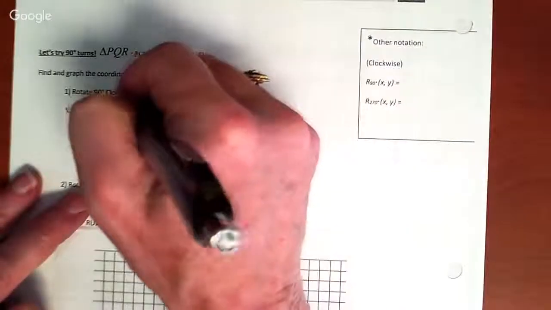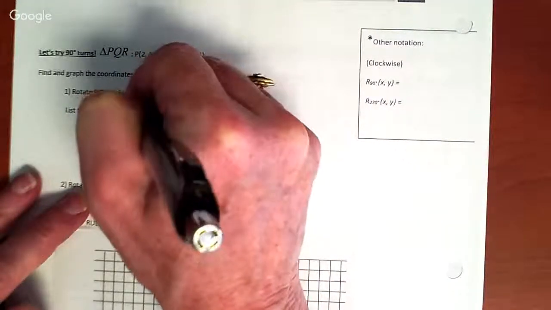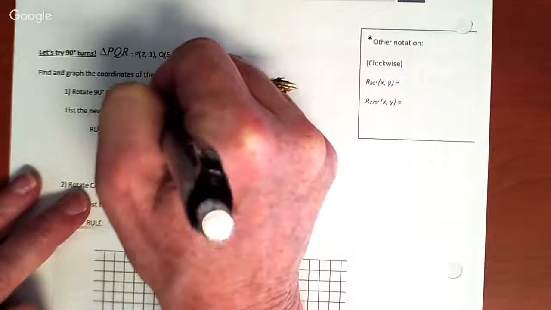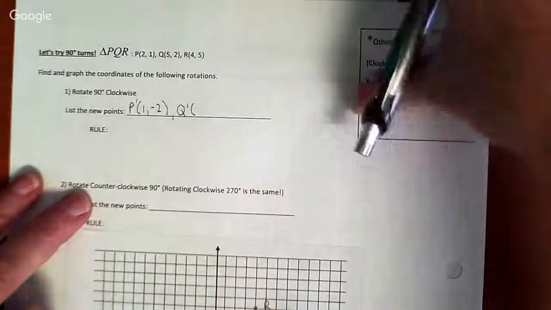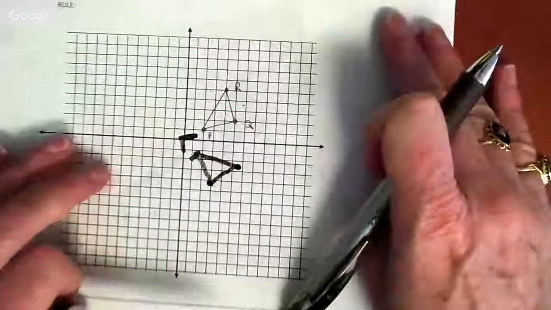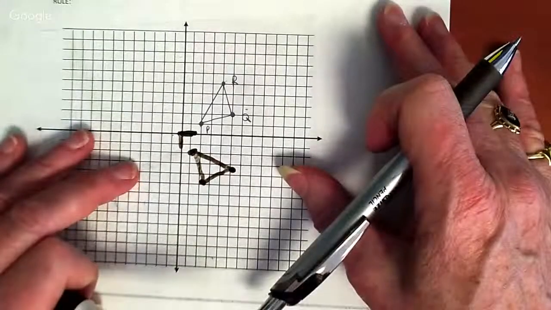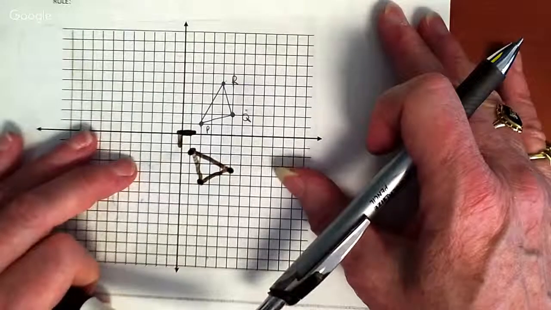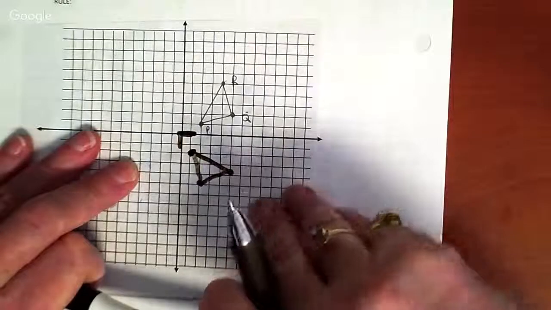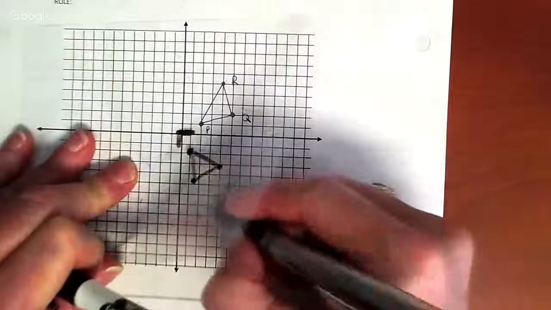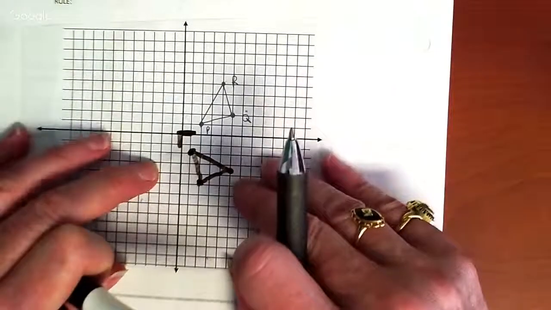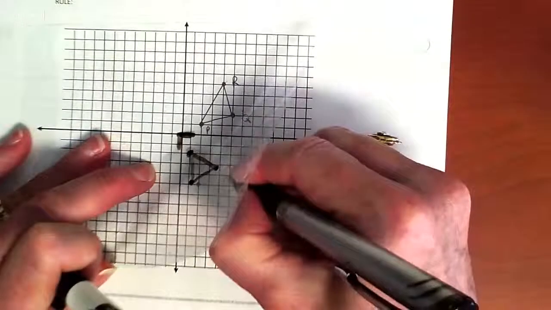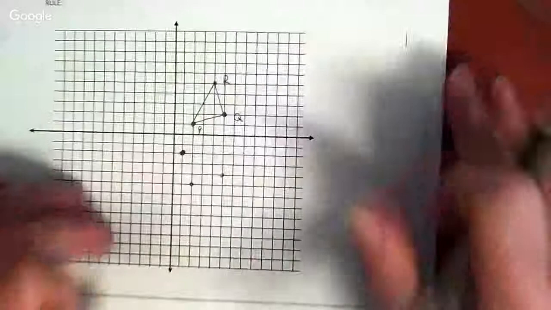So I'm going to come up here and list my new points. So P prime is going to be 1, -2. Q prime is going to be, and let's come back down here. Let's just mark these points real quick.